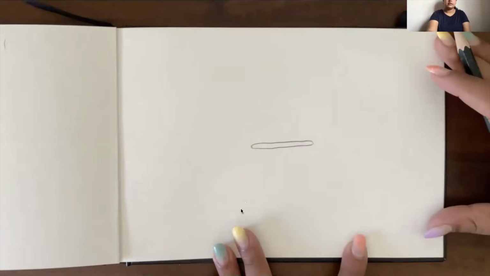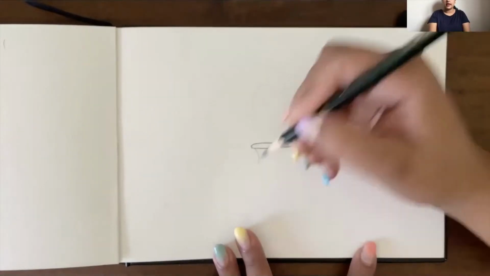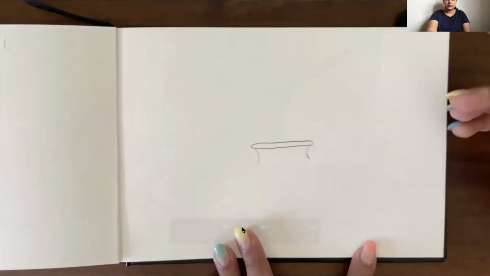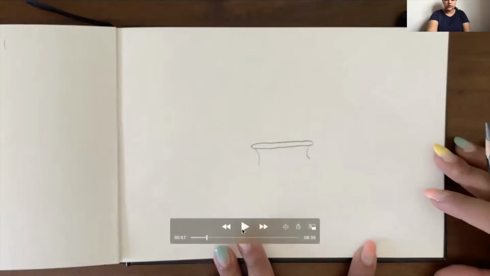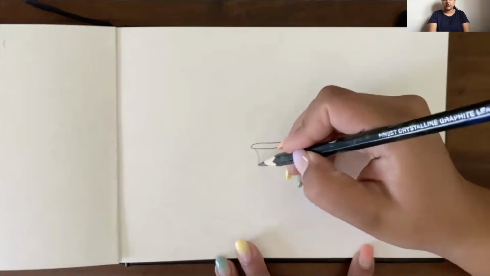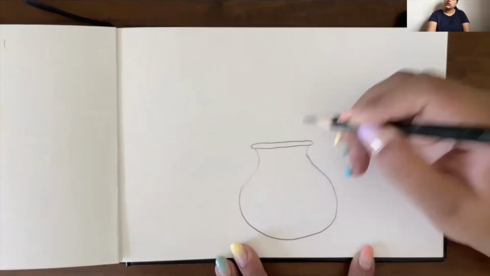Once you're done with this, we're going to go ahead and draw the shape of the pot itself. So on either side, I want you to do two simple curves. So you can see on either side, two simple curves, nothing complicated. Once you're done with this, we can do the next part of it, which is basically adding the shape of the pot.